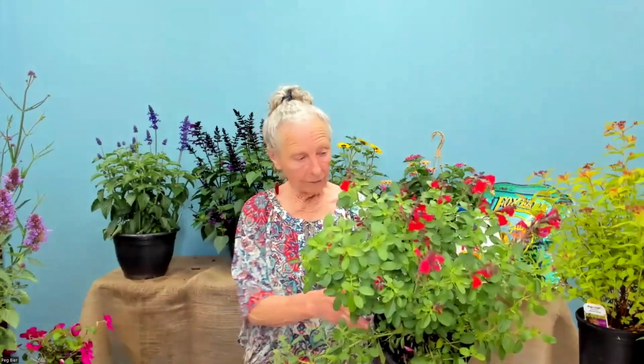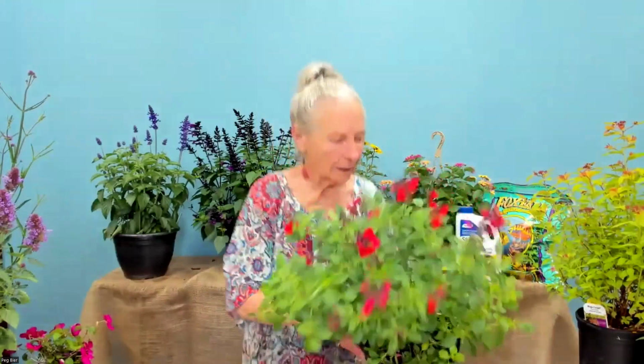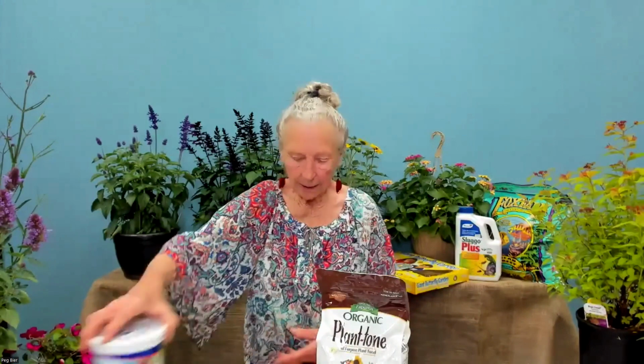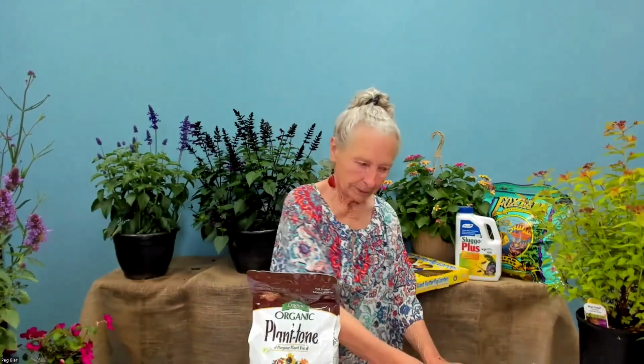I like to recommend when you're planting a fertilizer. I use Plantone. I love organic in the ground. I don't mind using the bloom booster in containers, and it's so easy to do that. But when I'm planting in the ground, I like to add some beneficial soils to what I've got.